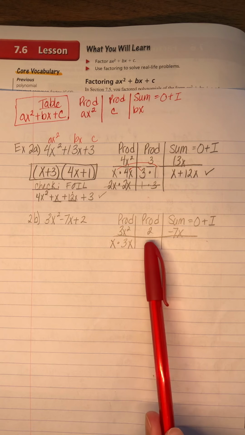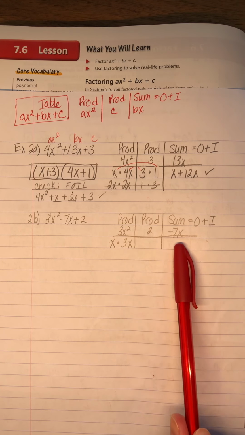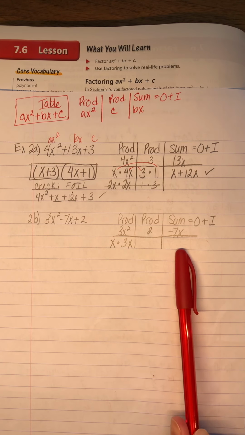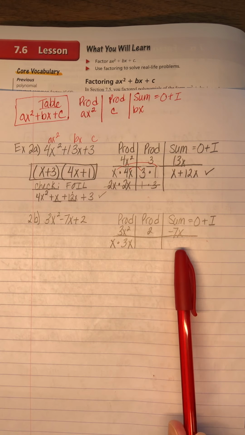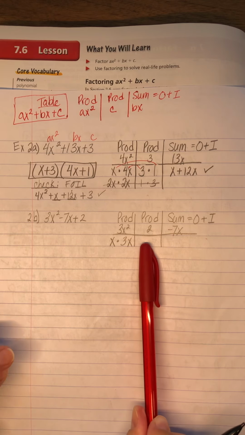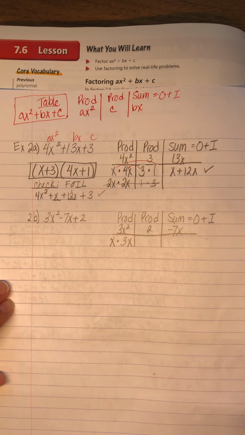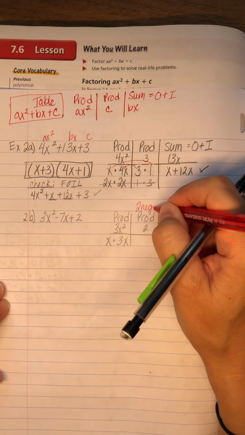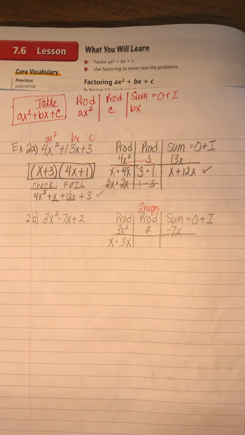If my product is 2, but my sum is negative 7, I need to have some negative numbers in there. In order to get a negative sum but a positive product, I need to have two negative numbers. Two negatives give me a positive. Okay, so let's figure this out.